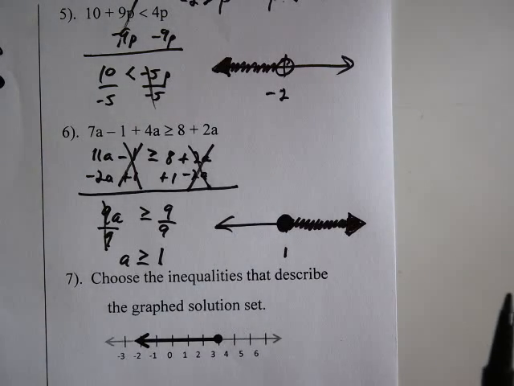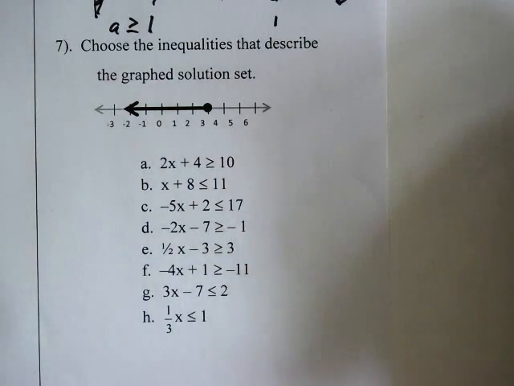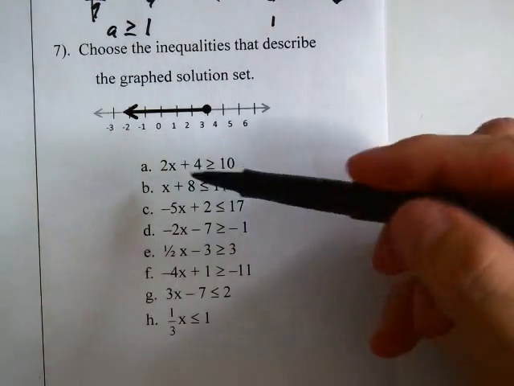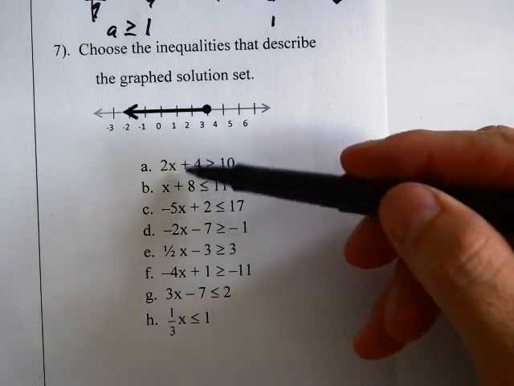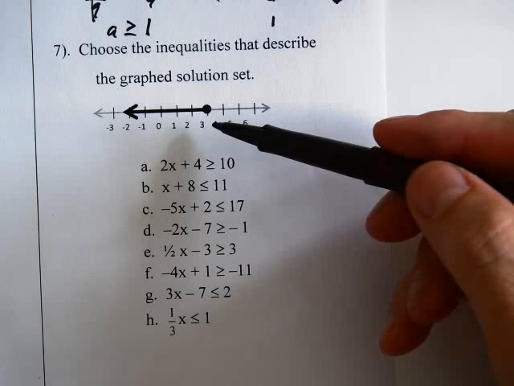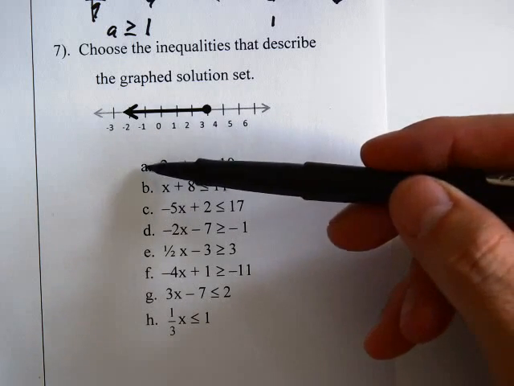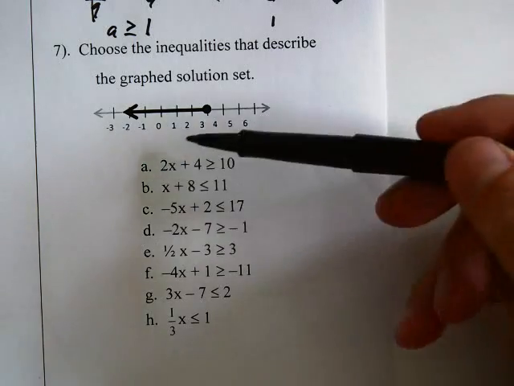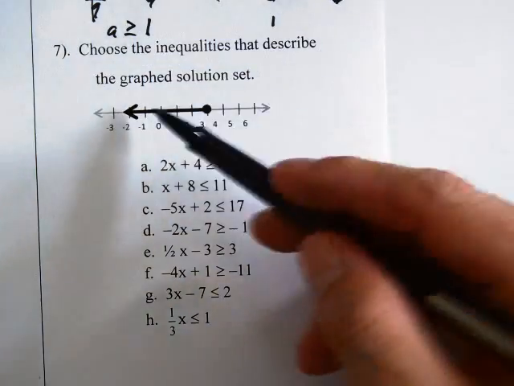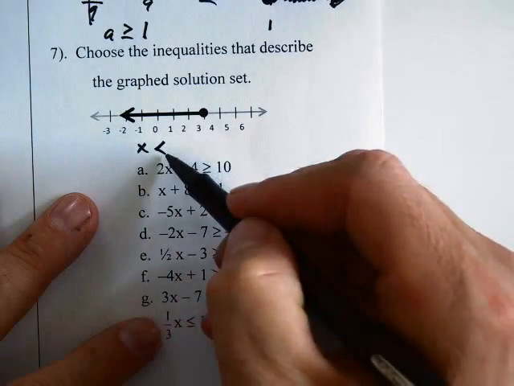Good. Now number 7 is one of the most dreaded questions. I actually hate these. Because basically, what we need to do is choose which out of all of these would be graphed like this. So essentially what I have to do is get x by itself on all 8 of these and see which one says this. So first the question is, what does it say? Well, I'm shading to the left, so it's less than.